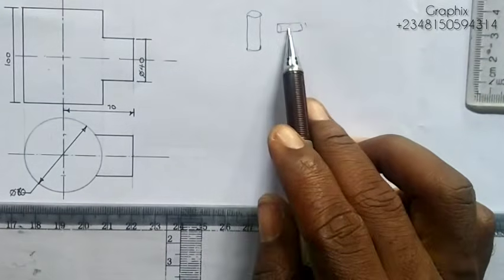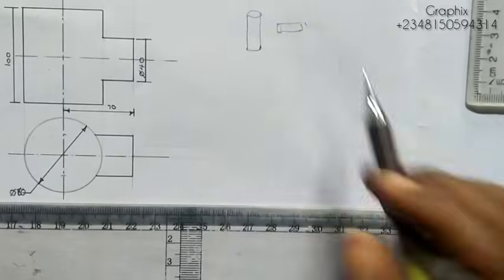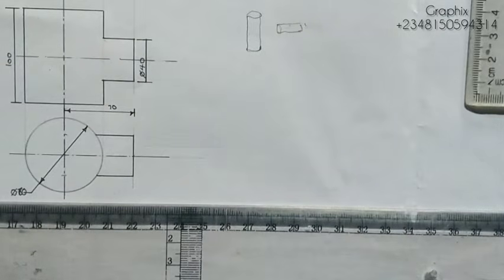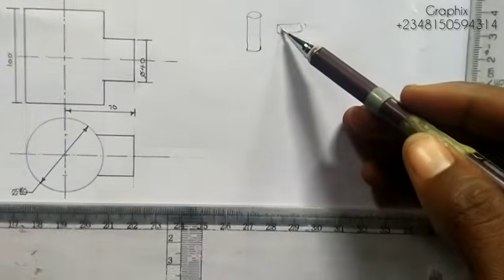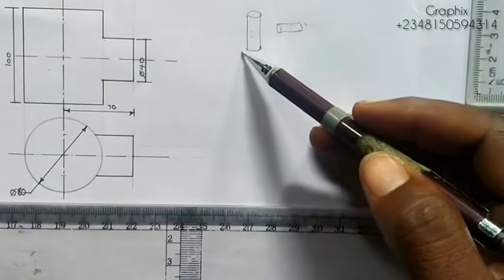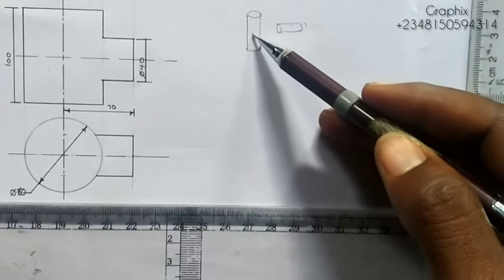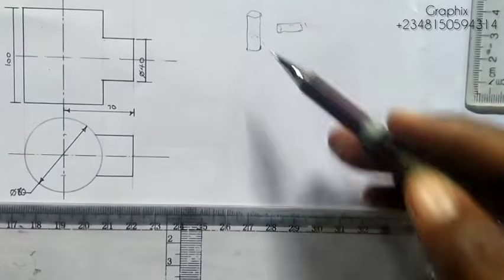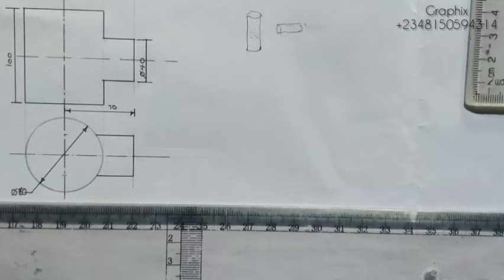So these two pipes are joined together at an angle. It can be angle 90, it can be angle 30, it can be angle 45, at any angle. When you are joining these two pipes together, there will be an arc called the interpenetrating arc. That arc ensures that these two pipes are properly matched together.